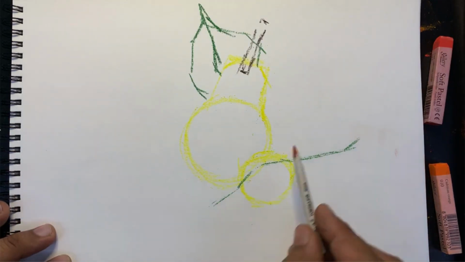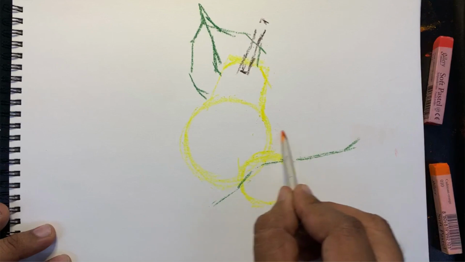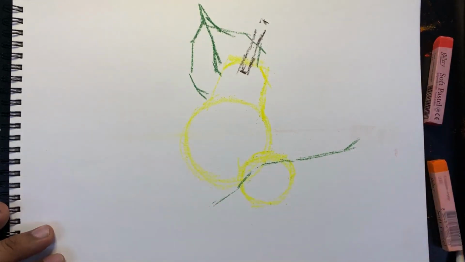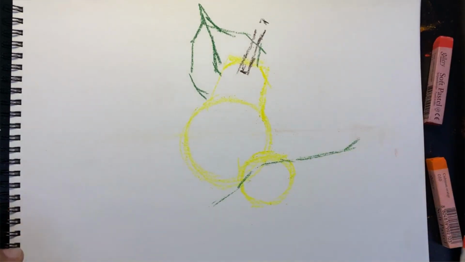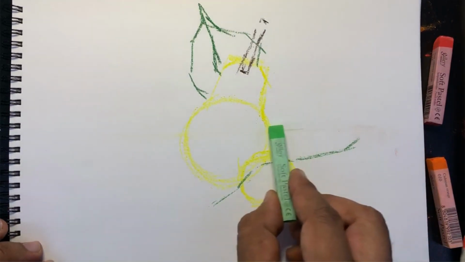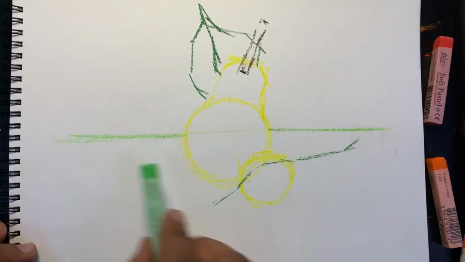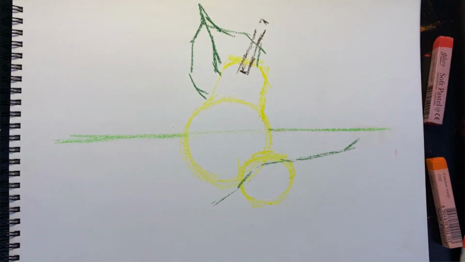Now I'm going to create a ground line. For the ground line, I can just create a line with this, because I don't want to make it very dark. For the ground line, you can use something light green or grayish. So I'll just use a light green just to complement the color. The background will be black.